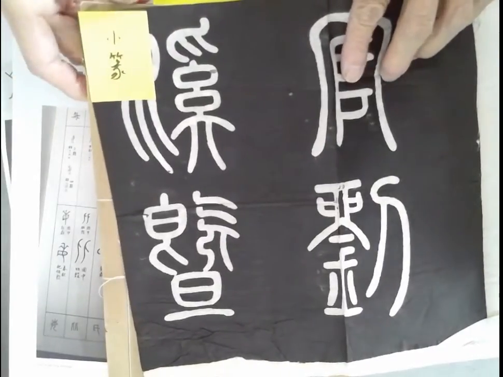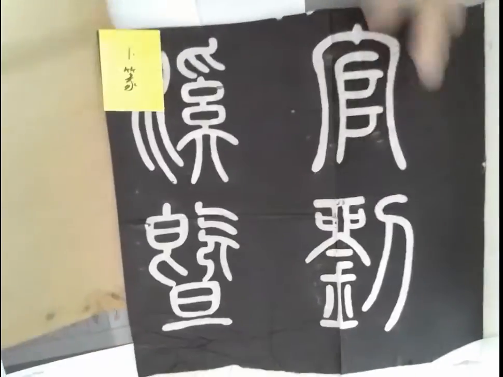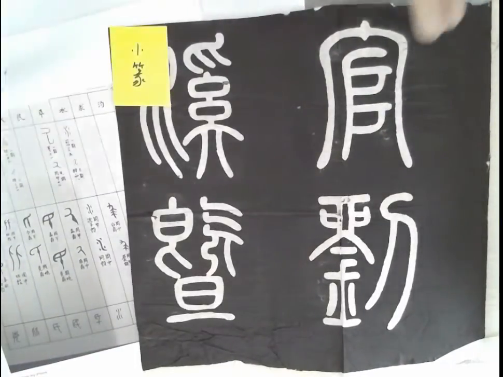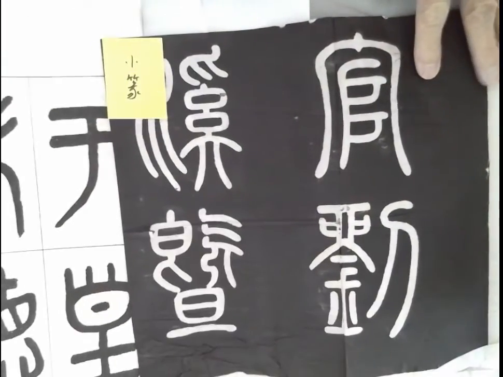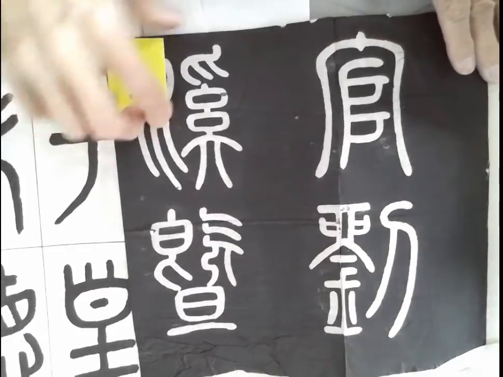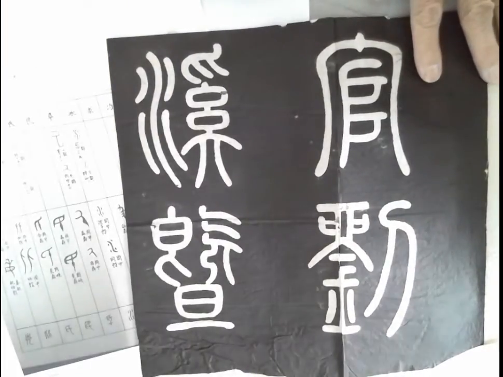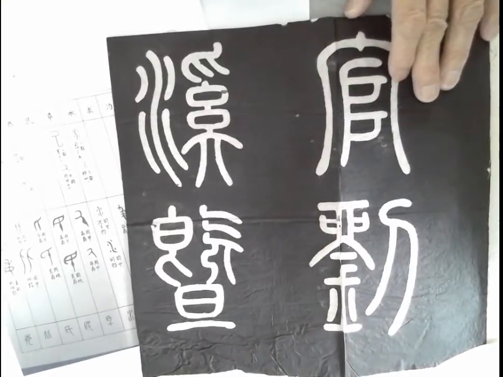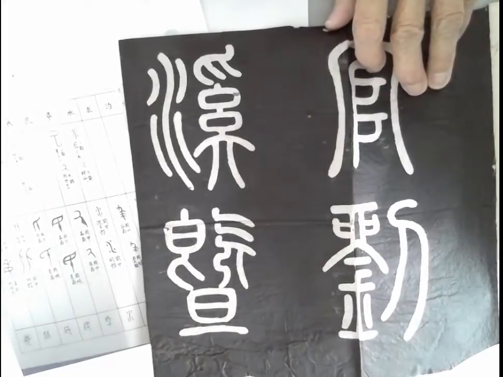But there are 3 important ones, because some of them lasted in the future a few thousand years. So the first one is the 大篆, is this book. Look at the picture of it. You see it's more like drawings.